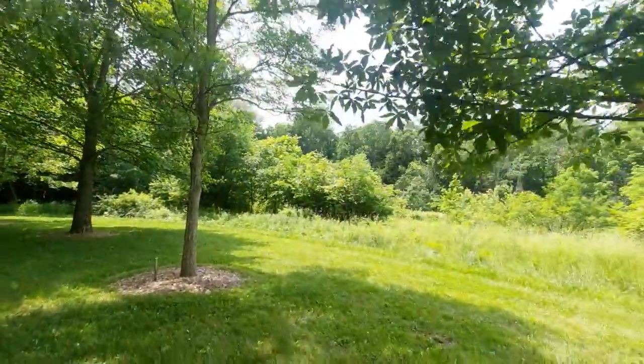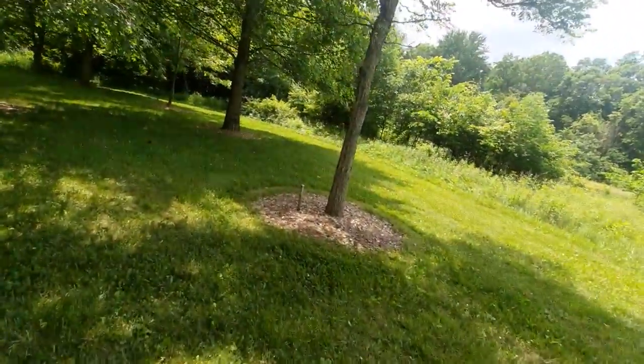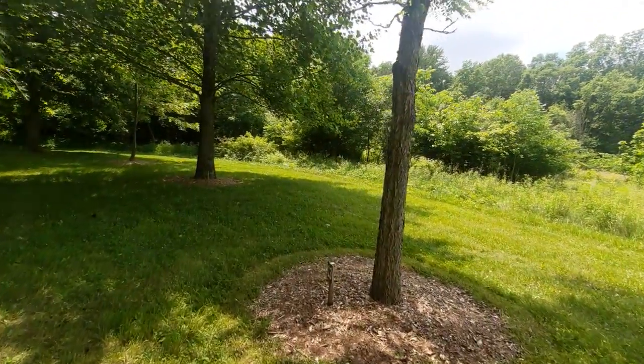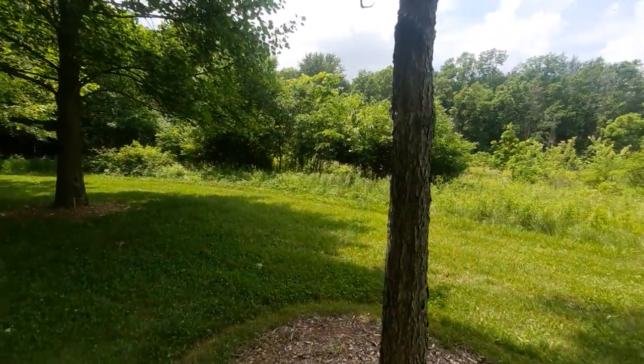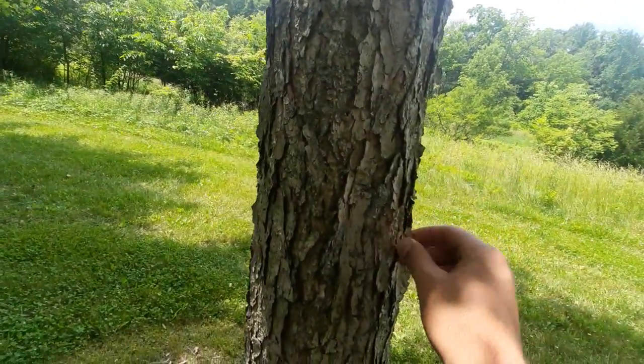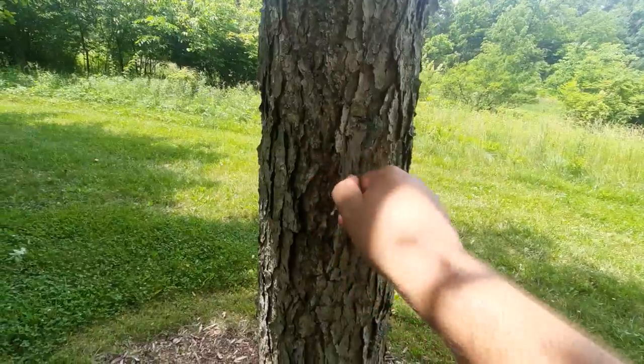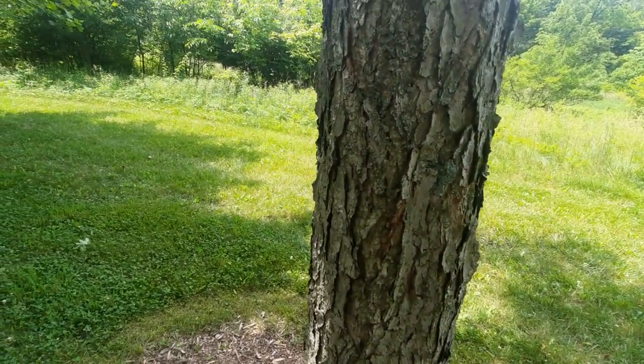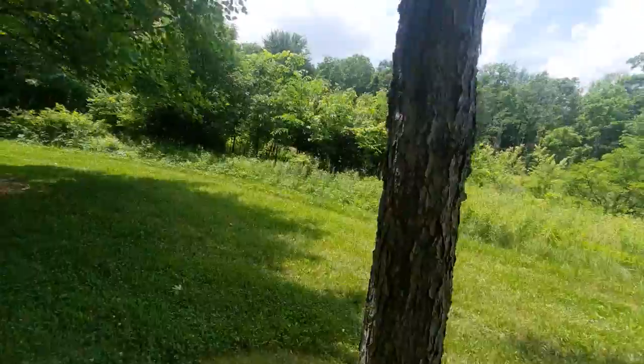So moving on, number 13, I think we are looking at, based on the bark that's kind of shedding, it looks similar to the shagbark hickory. This is a Kentucky coffee tree.